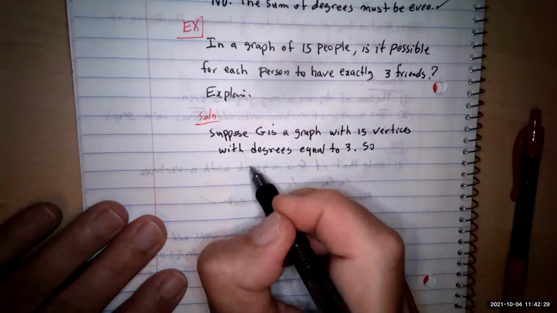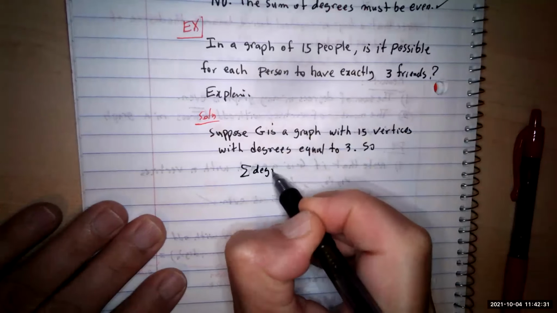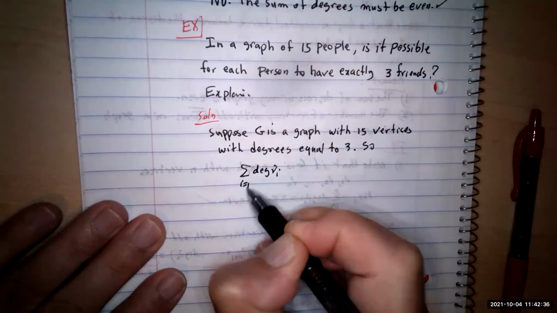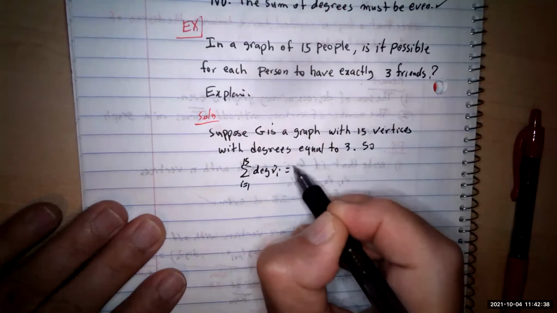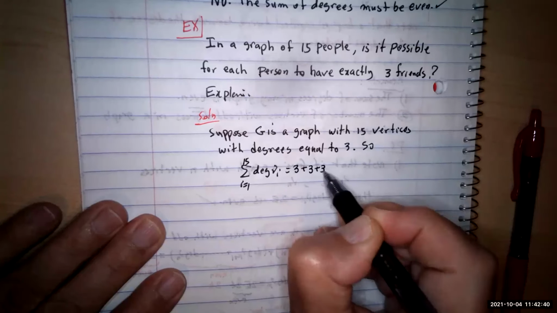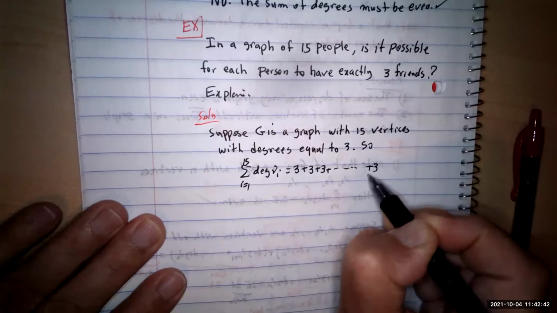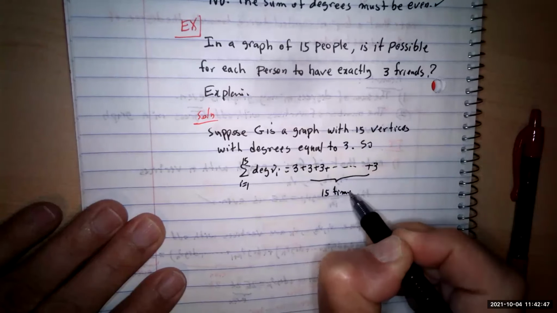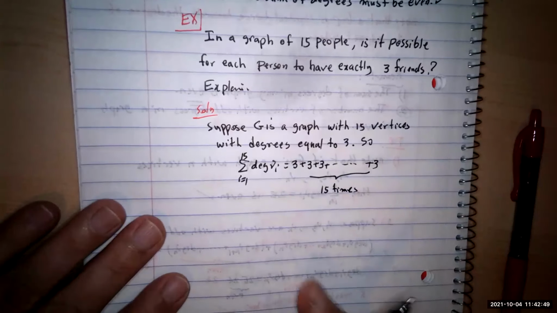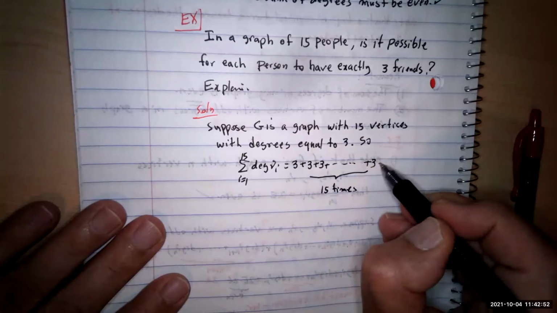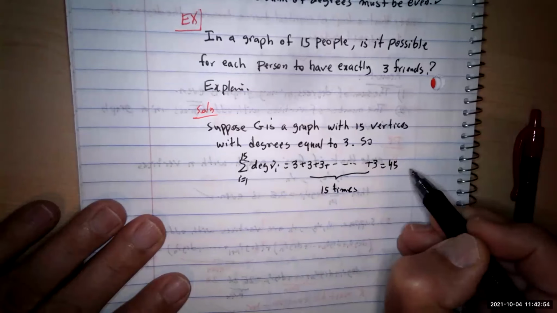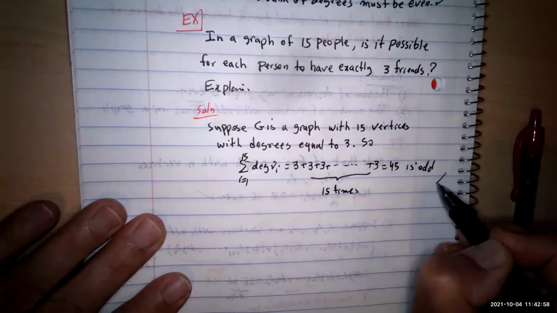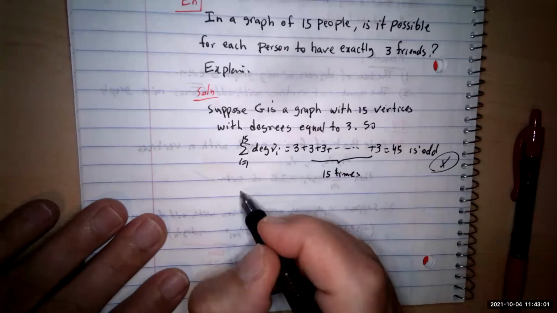What's going to be the sum of the degrees? The sum of the degrees, all of them together, the sum of v_i for i from 1 to 15, is going to be 3 plus 3 plus 3, 15 times. If you add it 15 times, that gives you 45. 45 is odd, which is not possible. So the answer would be no.